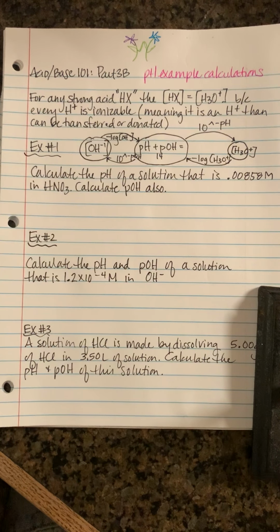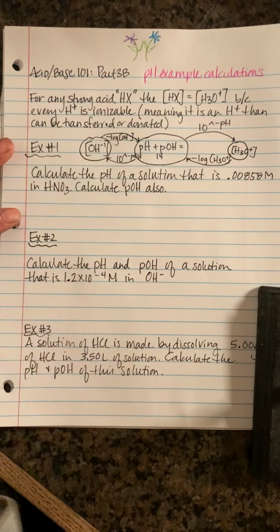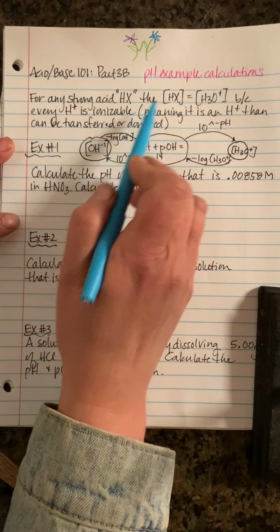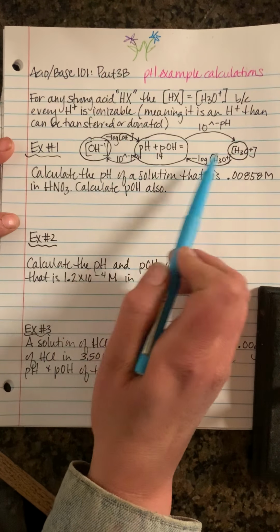Hi guys, this is Acid Base 101 and this is part 3B, and what we're doing here are pH example calculations. I led with just a couple of reminders. Well, this is more of a new piece of information, but this last part here is a reminder.